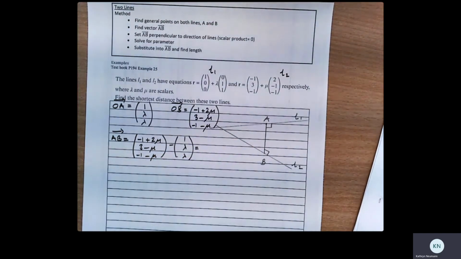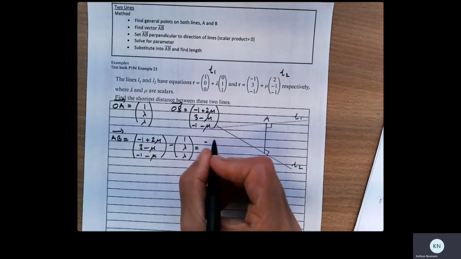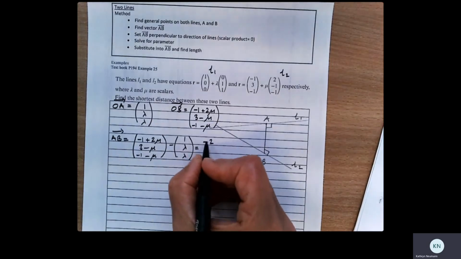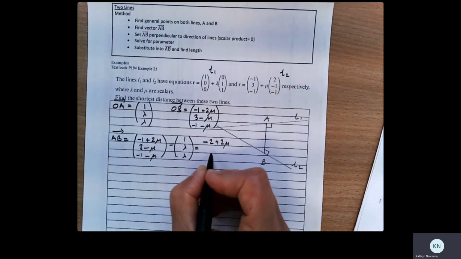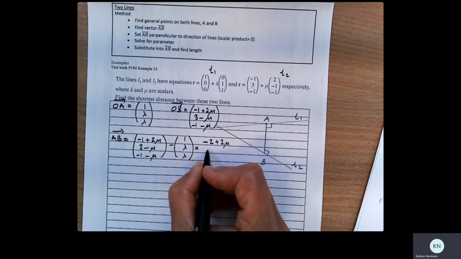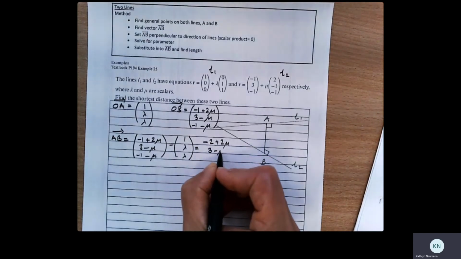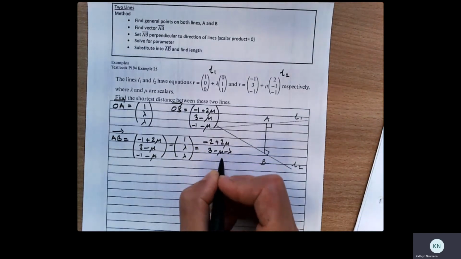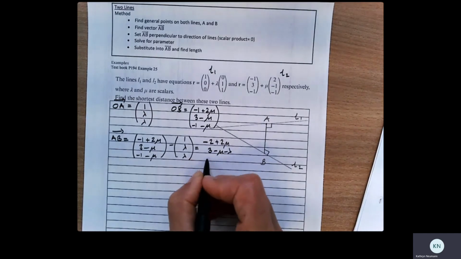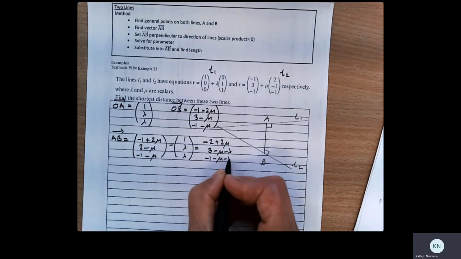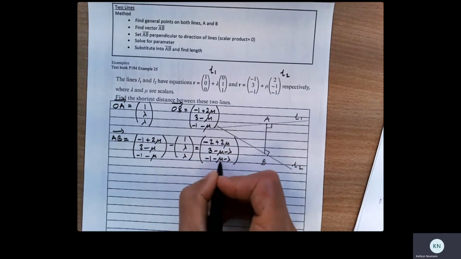And so when I work that out, that gives me -2 plus 2 mu, 3 minus mu minus lambda, and -1 minus mu minus lambda. So we are going to have mu and lambda in this general point vector here. So that's my vector that takes me from A to B.